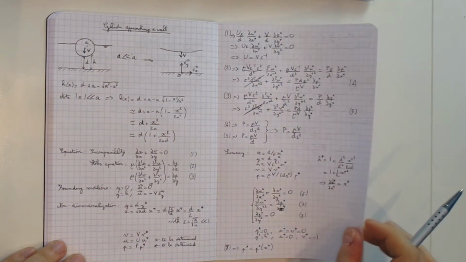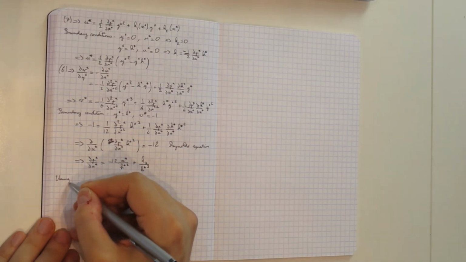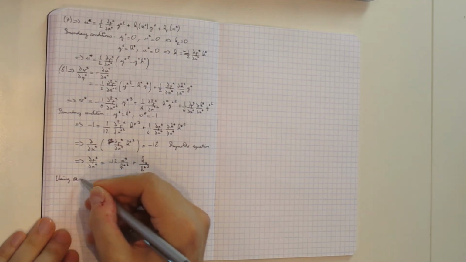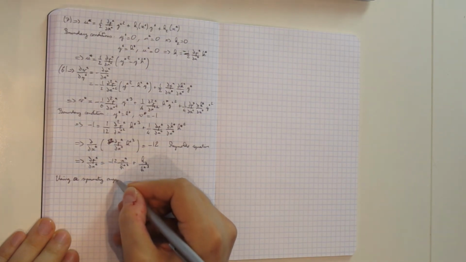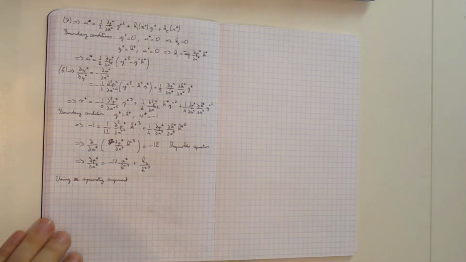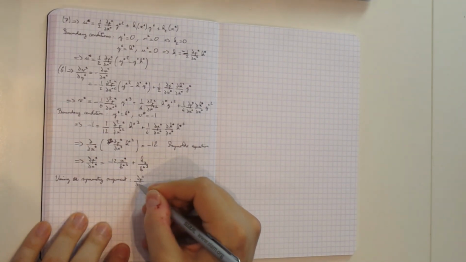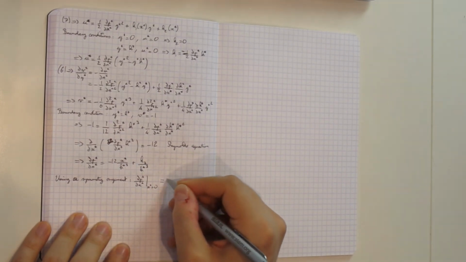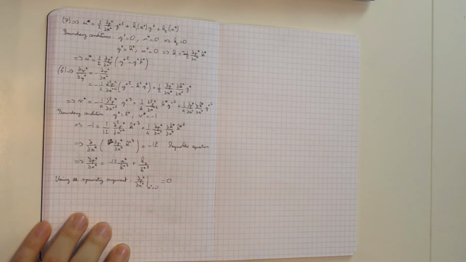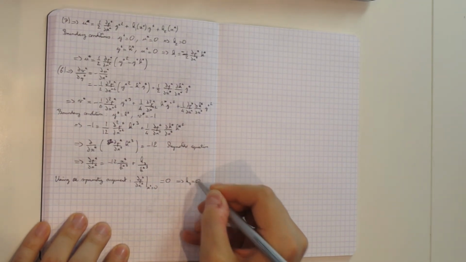All right? So using a symmetry argument, which I just expressed, dp star by dx star at x star equals 0 has to be equal to 0. And the net consequence of this is that k3 has to be equal to 0.